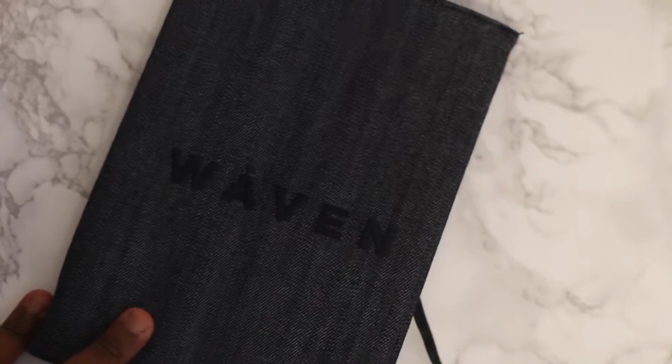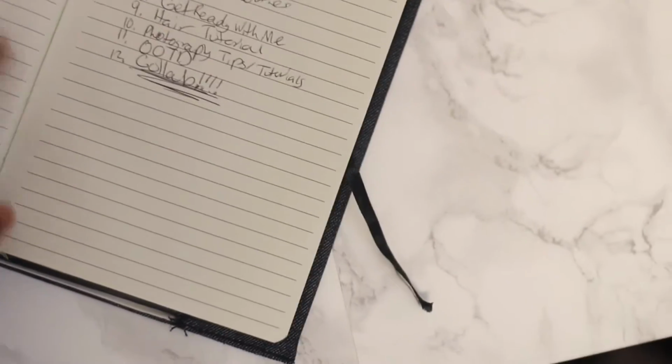So the first thing I do when I want to plan is I take a notebook. This one is from Waven. I got it at London Fashion Week last season. But I take a notebook at the beginning of the year and I plan the months. So each month on my blog specifically has a specific theme. I know February and March are going to be fitness months because February's fitness, and then March is going to be more travel based because I'm traveling a lot. I'm going to be gone like weeks on end.